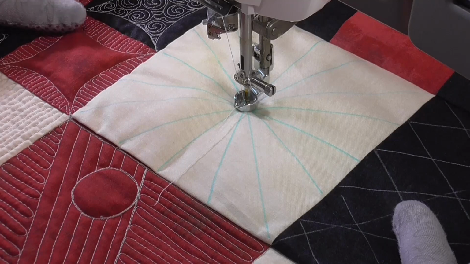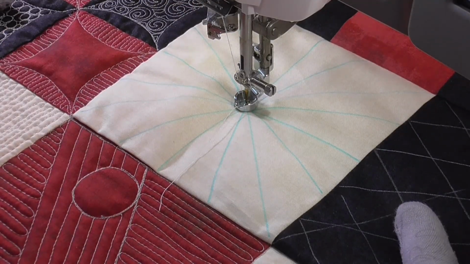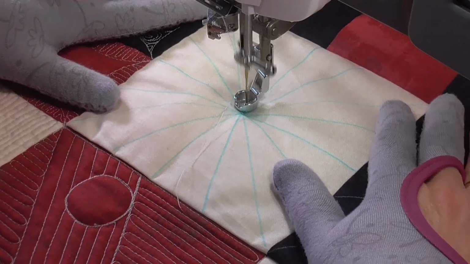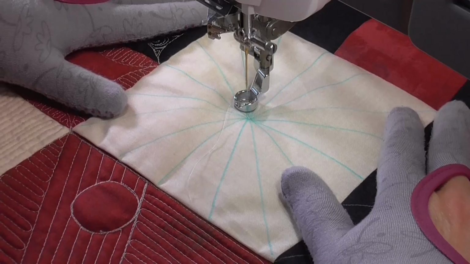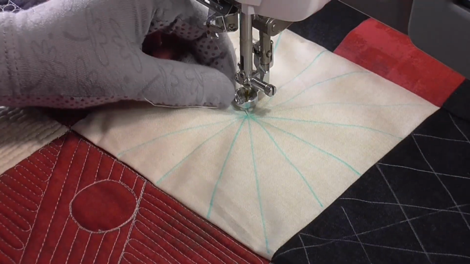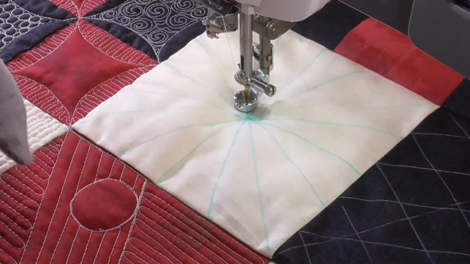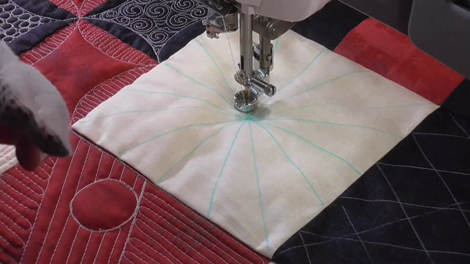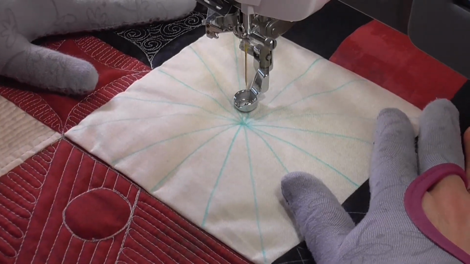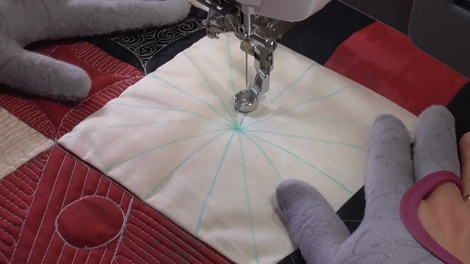Of course, I could start with back and forth lines, but we did that quite a lot lately, so this time I will use some nice arches. I just selected one of the sections and I am filling it with arches. Again, it is gray on cream fabric.